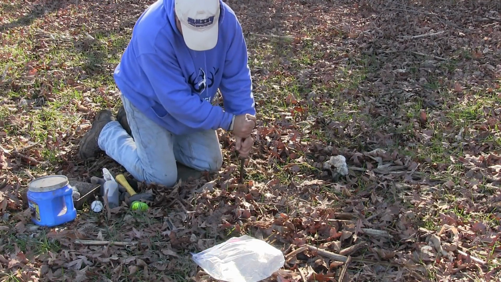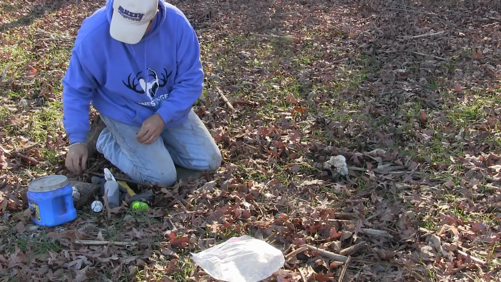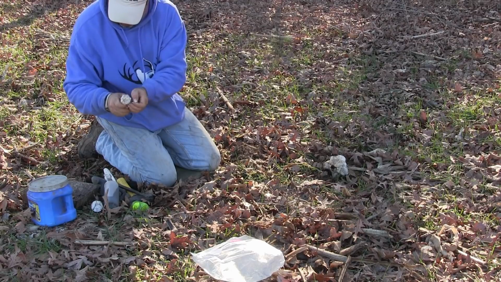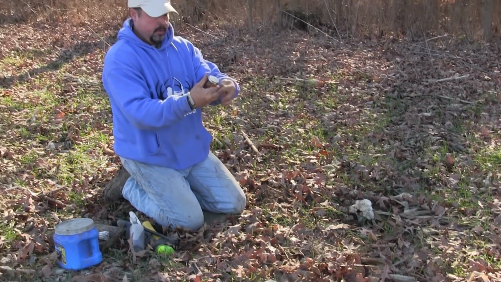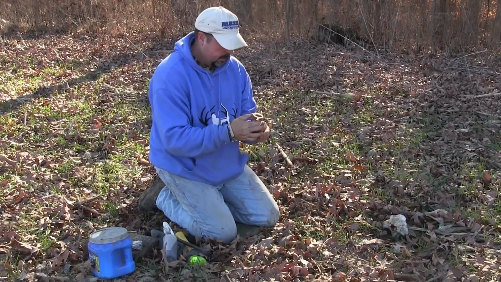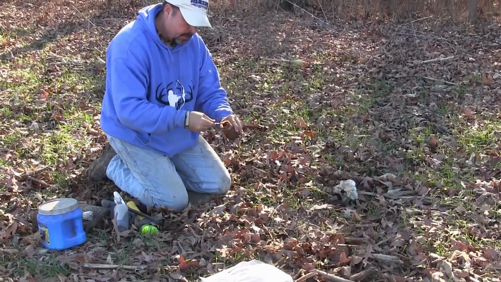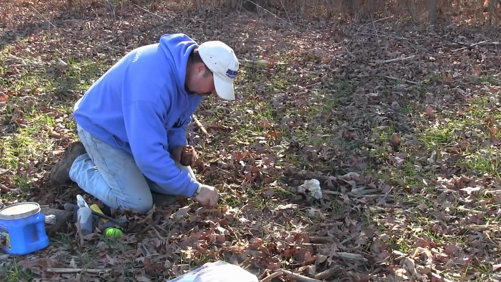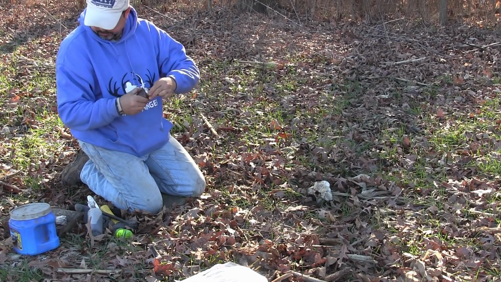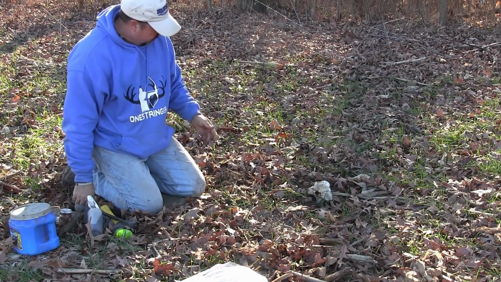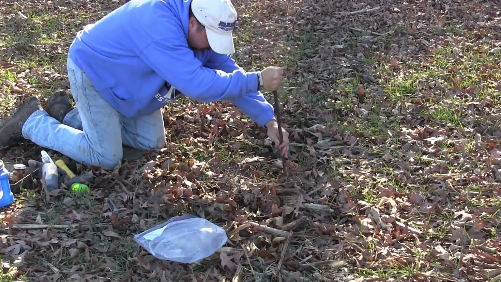And what we're going to do, guys, here is we're just finding our punch hole again. I'm going to take that Q-tip and dip it in. This is Dobbin's Perfect, a bobcat-based gland lure. Notice we're going to coat that Q-tip. We're just going to shove it right on down in there, and it's going to fall to the bottom of that hole.